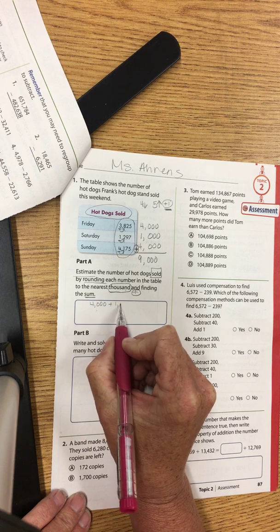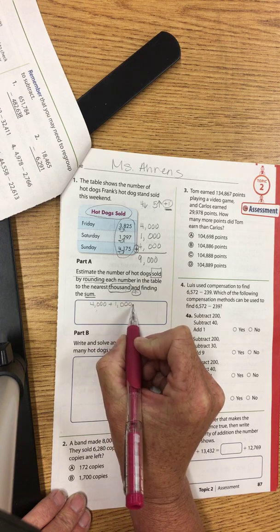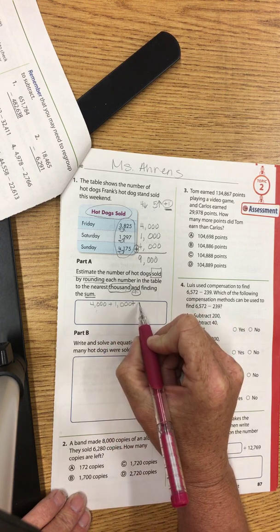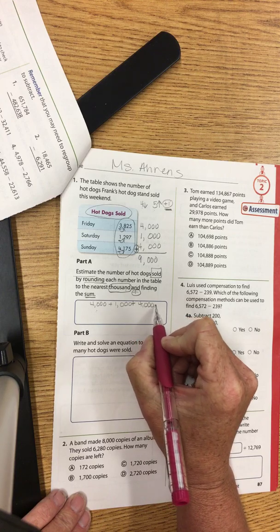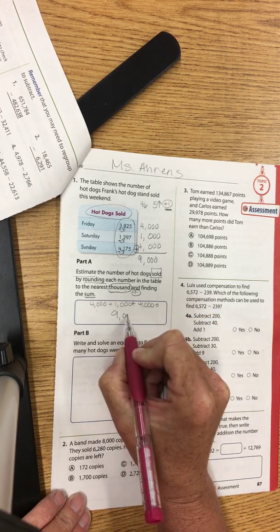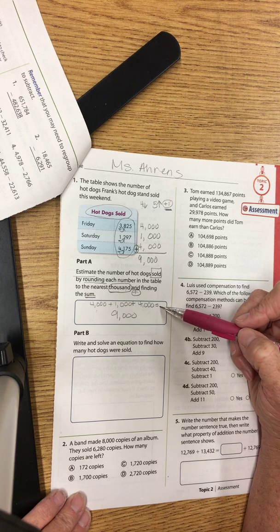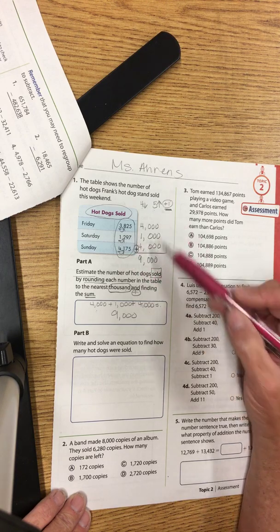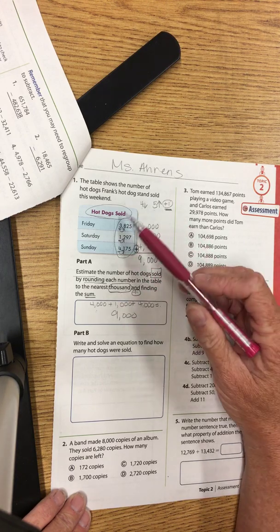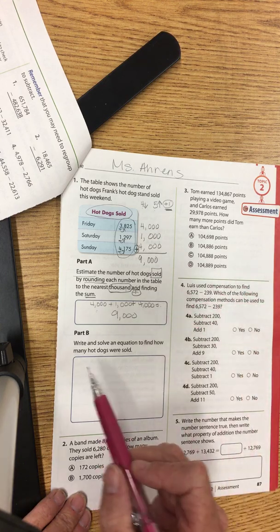So all we need to write in here is our equation. 4,000 plus 1,000 plus 4,000 equals 9,000. And the reason why I only expect you then to rewrite your equation here is because you've shown me all of your work and what you are thinking up here.